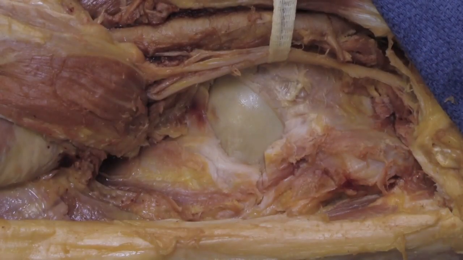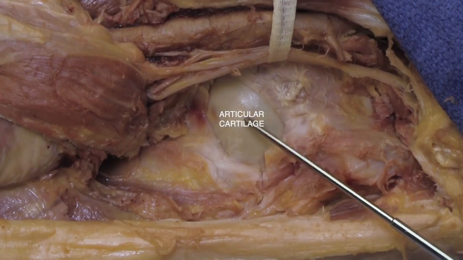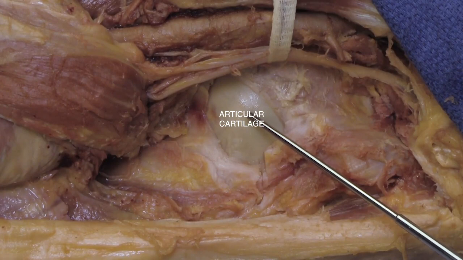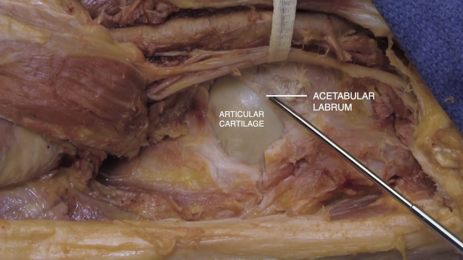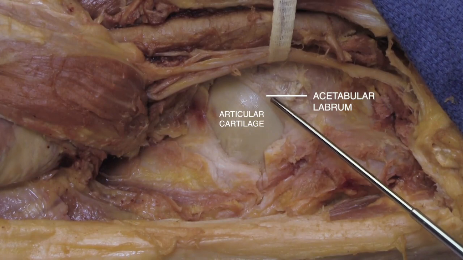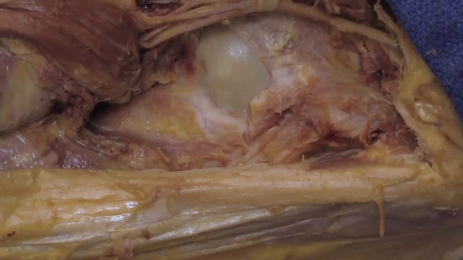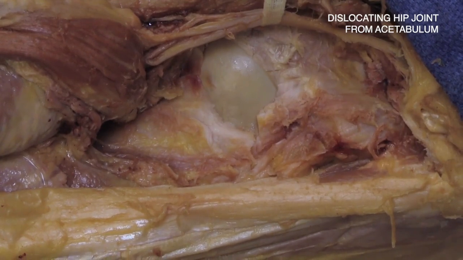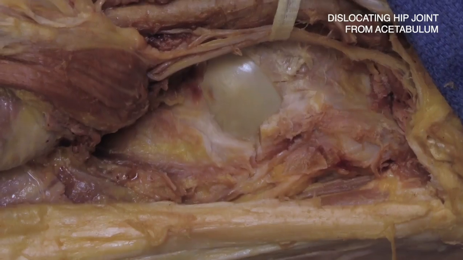With the capsule of the joint removed, we can see the glistening articular cartilage on the femoral head, and we see a portion of the acetabular labrum. The acetabular labrum is a rim of fibrocartilage which reinforces and deepens the acetabulum. We adduct and laterally rotate the hip in order to dislocate it from the acetabulum.